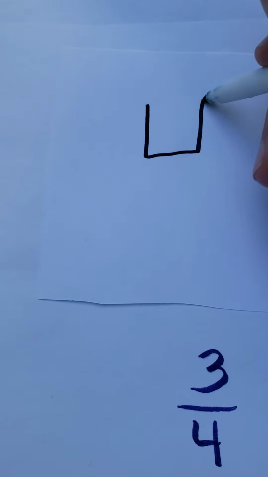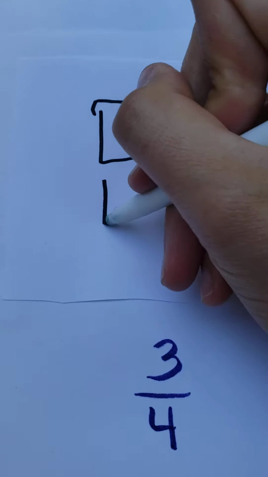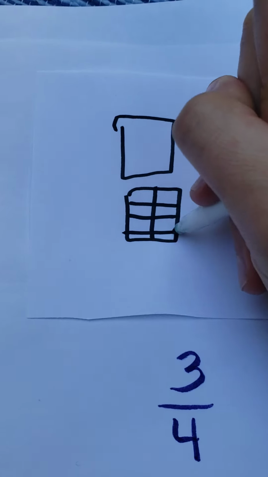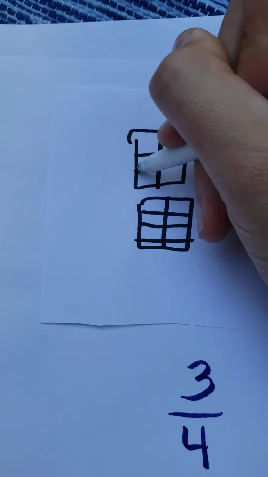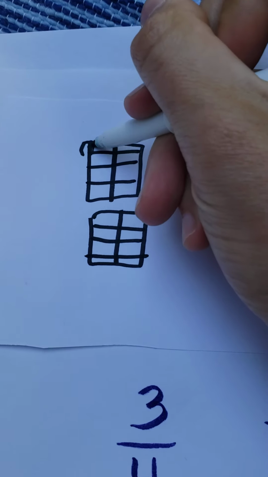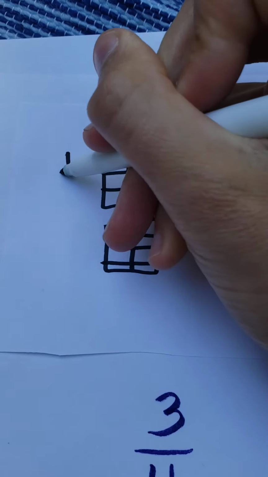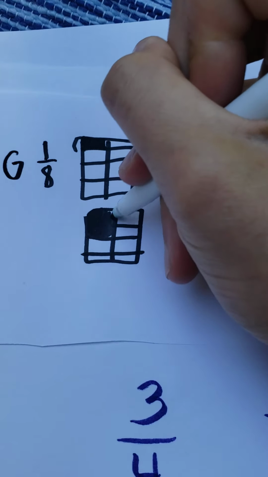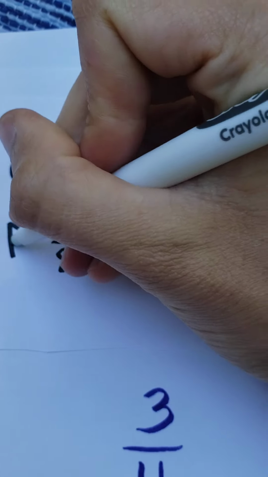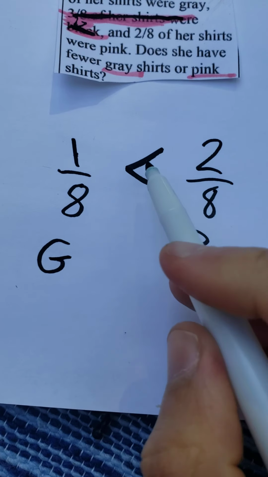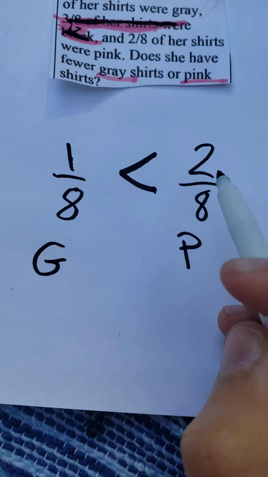We're going to use 2 area models. We're going to draw them about the same size. They'll be cut into 8ths. 1/8 is gray. And this one is 2/8 pink. 2/8 is more than 1/8, as you can see. So you can write it like this. 2/8 is bigger than 1/8, or 1/8 is less than 2/8.